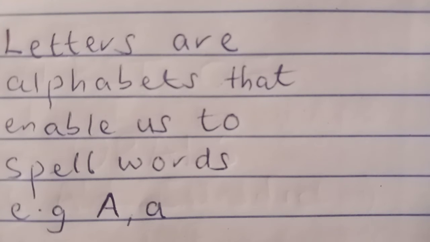So if I say spell apple, for instance, you would give me some letters to spell the word apple. Okay? And you will say A, P, P, L, E. Now, these are letters, and we use them to spell the word apple.